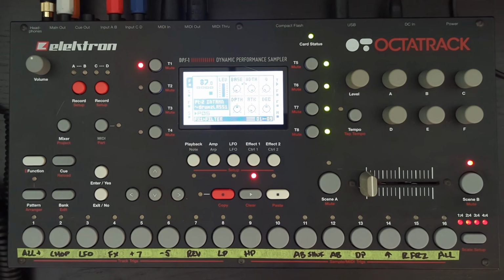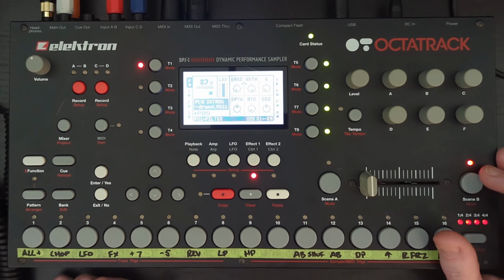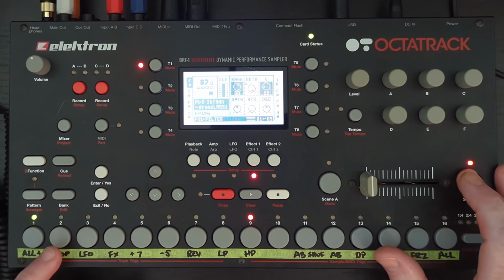Alright, so now we have 7 additional scene variations on top of our original chopping scene that we can use during our set.